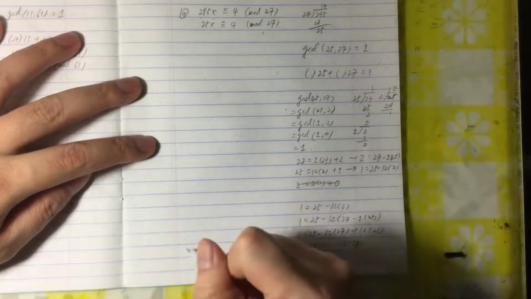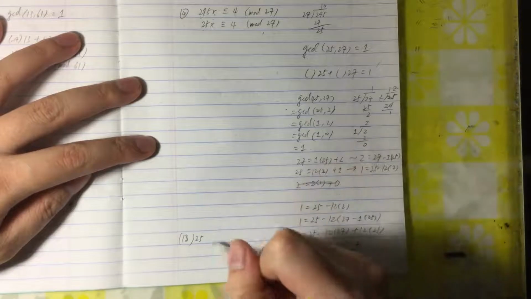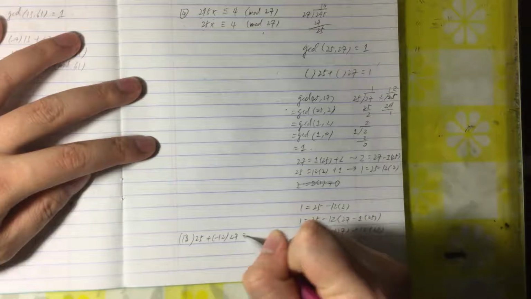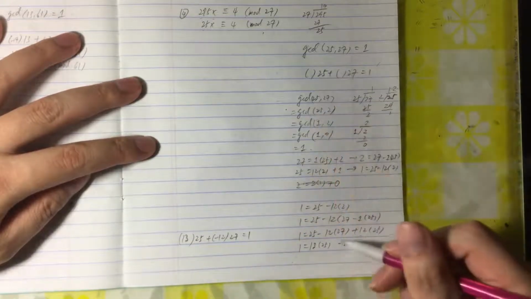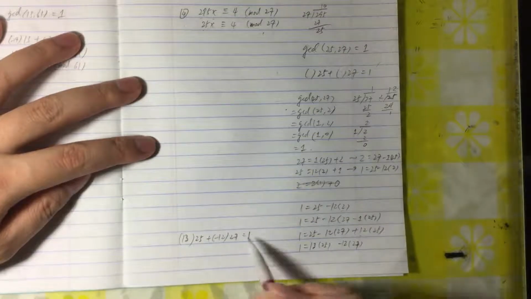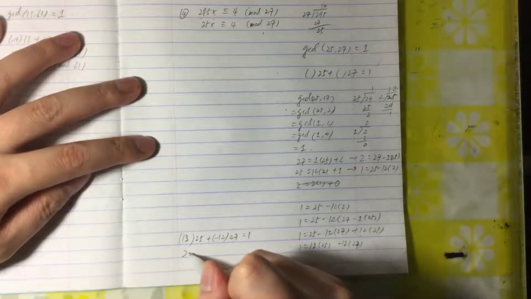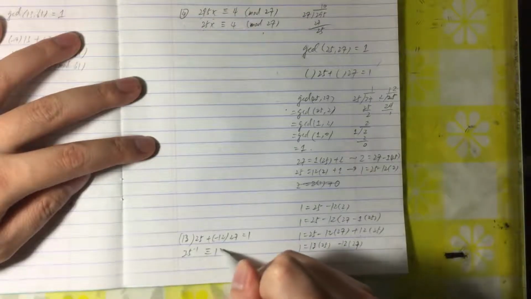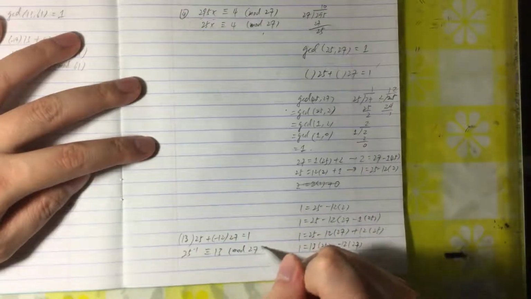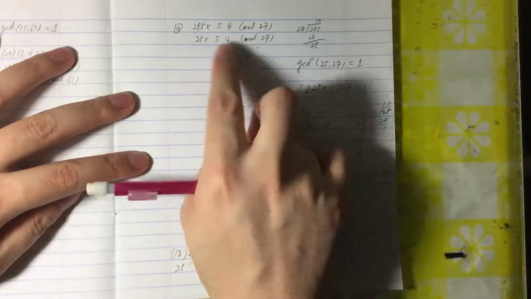Since 13 times 25 plus negative 12 times 27 equals 1, I plug in 13 here and negative 12 here. Since this equals 1, the number in front of 25 is the inverse of 25. So the inverse of 25 is congruent to 13 mod 27. Next, once I know the inverse of 25, I multiply both sides by the inverse of 25.